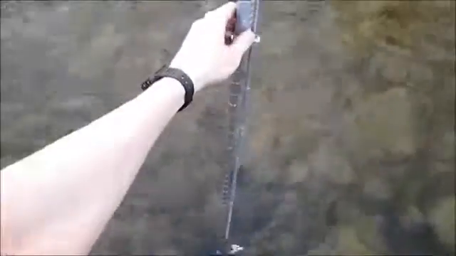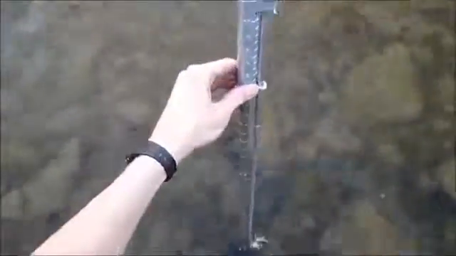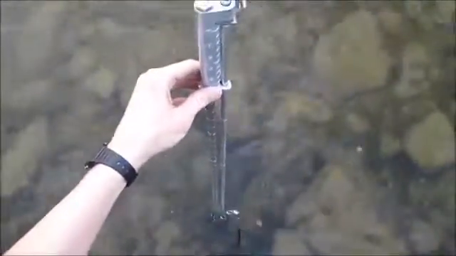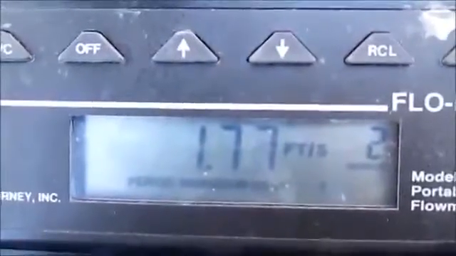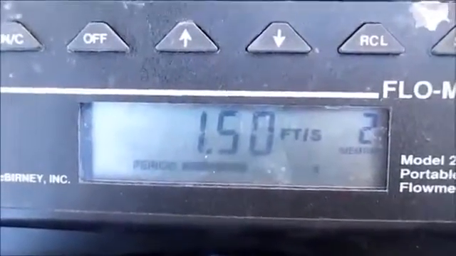Now, as you take your stream flow measurement, you're going to want to hold this rod straight up and down in the water. It's important that you don't stand in front of the sensor, but you can stand off to the side, that's usually the best place to stand. Now I've turned this on, and we're going to get a reading here in feet per second. That's our velocity.